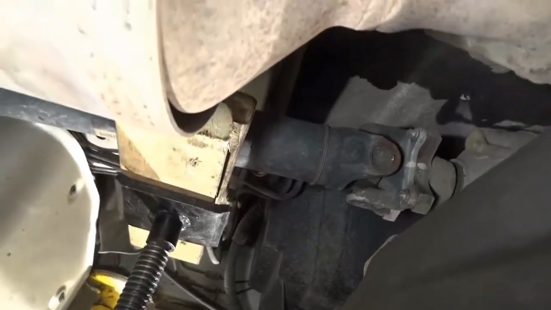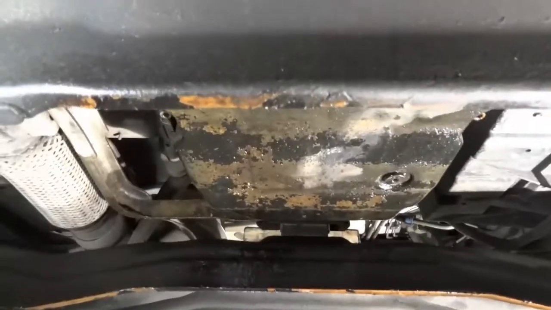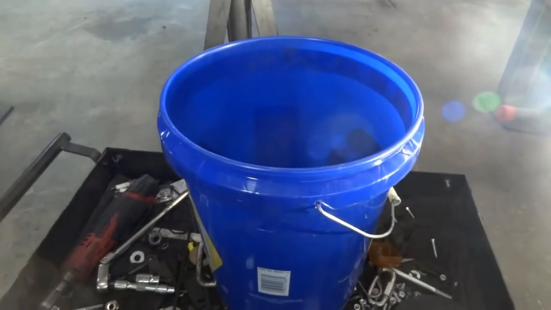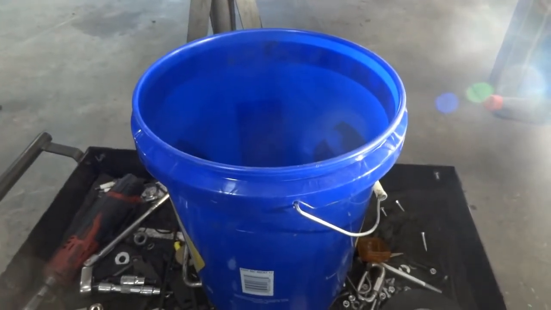Okay, so now we're gonna drain the oil pan first, and then we'll remove the cross member. And I have a bucket here to catch all the fluid that's gonna come out of the transmission.